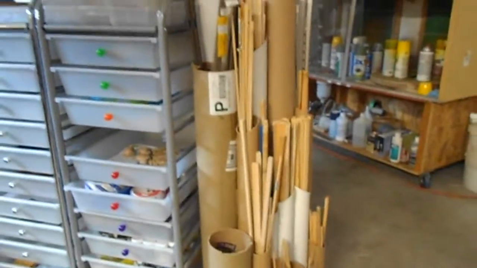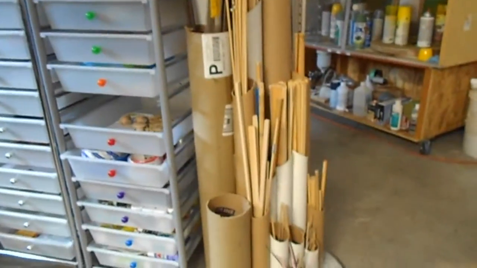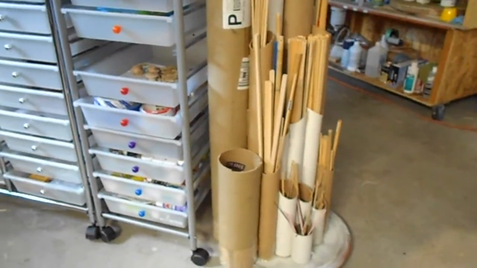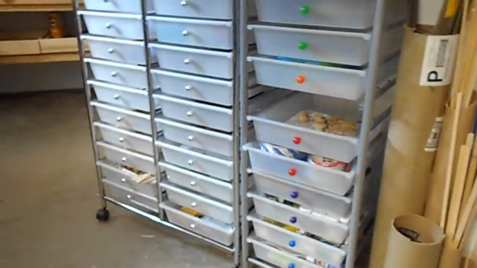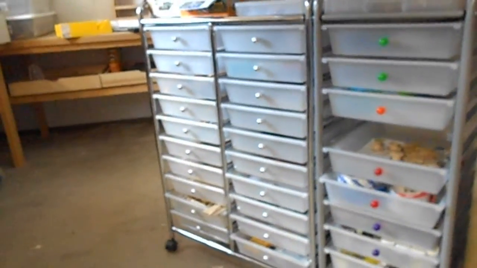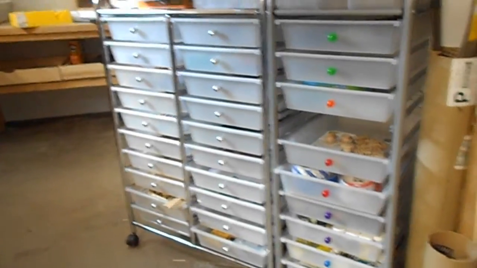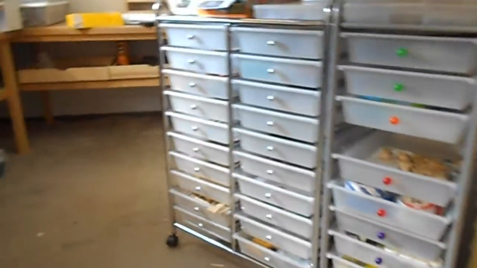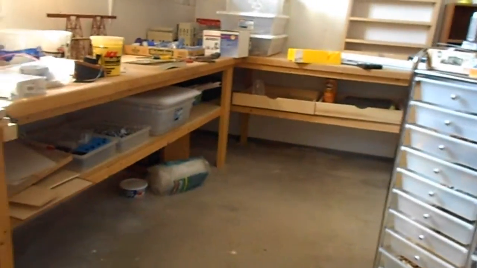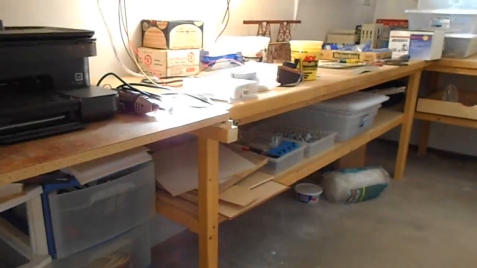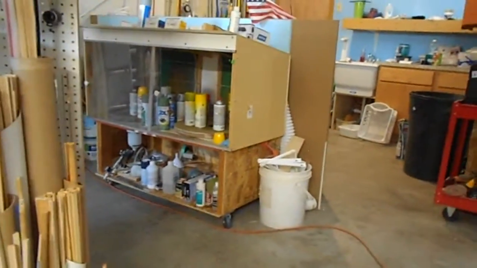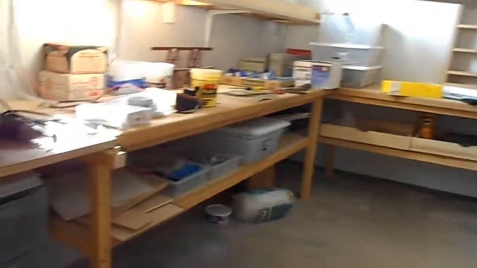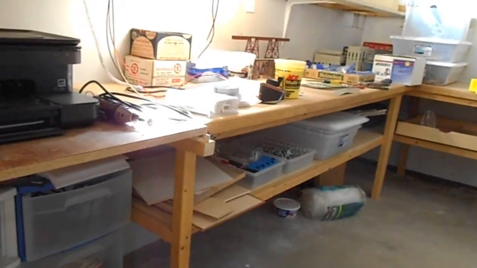Starting to organize some more again. Got all my strip wood, dowels, rail, everything into a bunch of tubes so I can see it better. Got a bunch of drawers that I've ordered and purchased for putting things away, more organized. They do move, so I can move them around where I need them. All this bench work here is probably going to be removed. I'll probably take that spray booth there and put it over here so I can vent it through the wall.